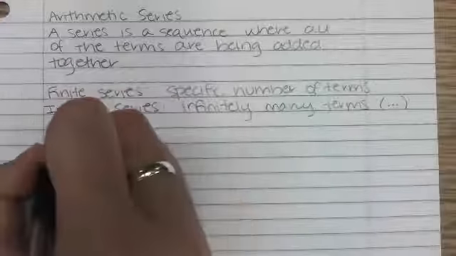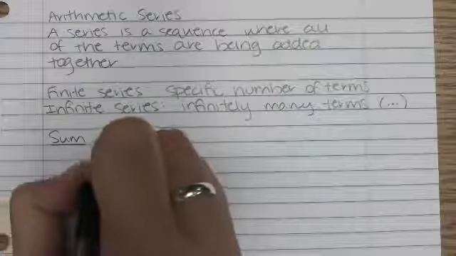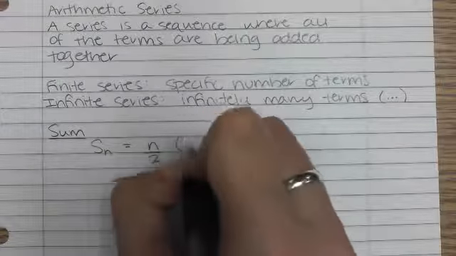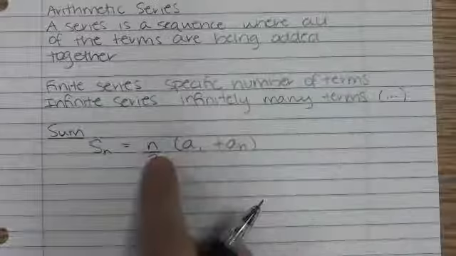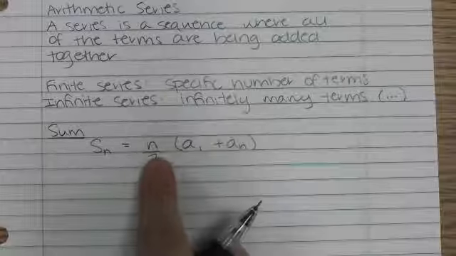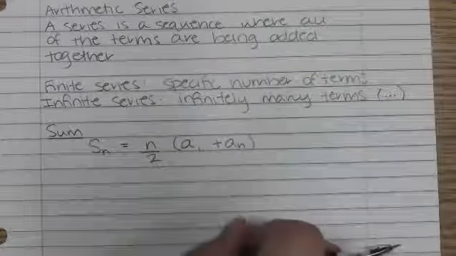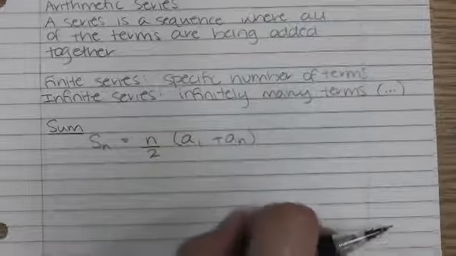To find the sum for an arithmetic series, we're going to use the formula S sub n equals n divided by 2 times a sub 1 plus a sub n. It could be n divided by 2 in the very front, or you might have seen this entire thing divided by 2, and both of those are exactly the same. I can't remember which one the state uses, but mathematically speaking, they're exactly the same.